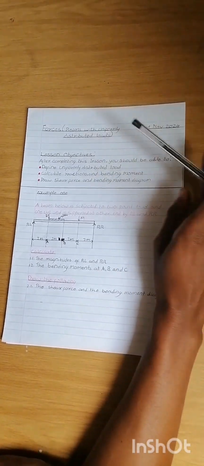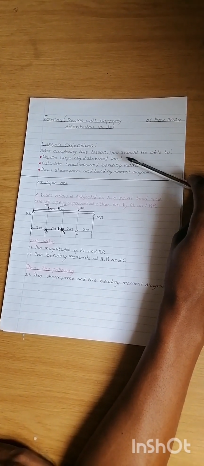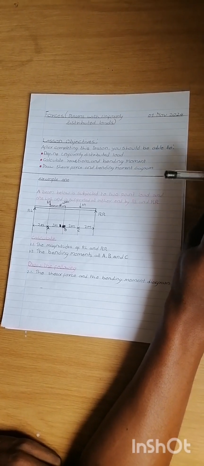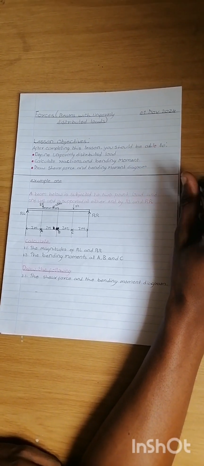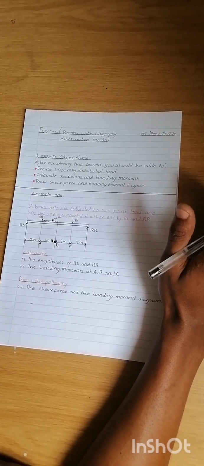In this video, we'll be focusing on forces, but to be more specific, we'll be dealing with beams with uniformly distributed loads. So be prepared and take your pen and your notebook and be ready to study.